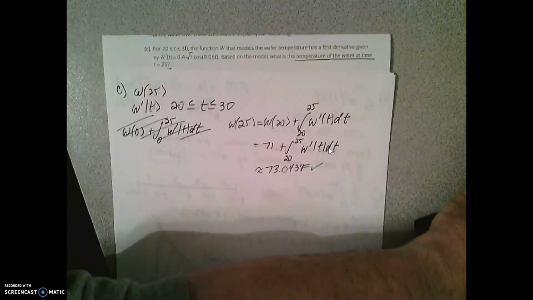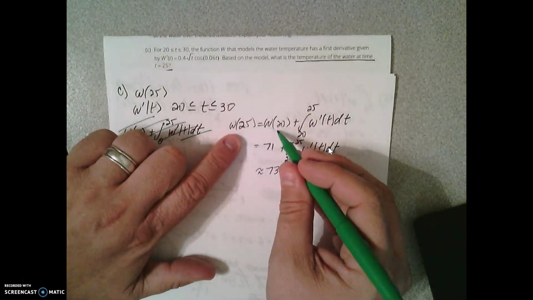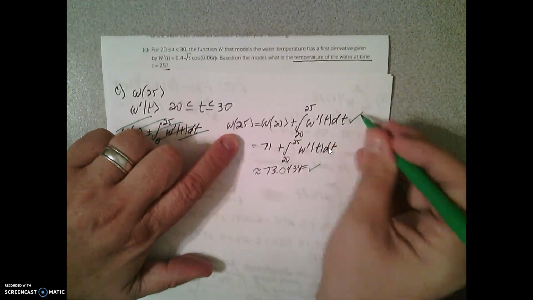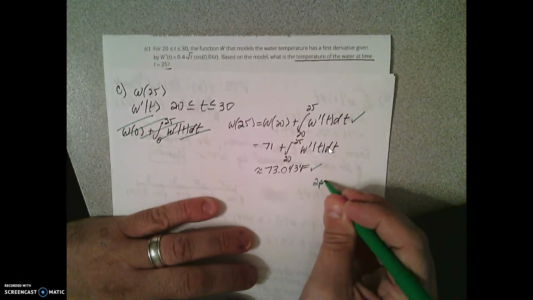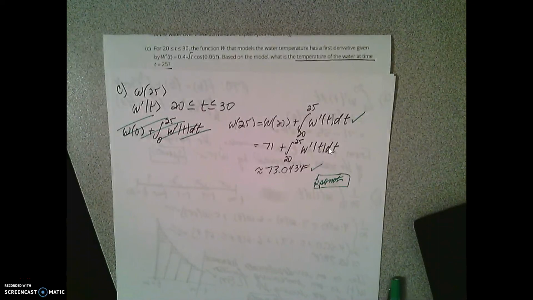The initial integral setup, the w of 25 equals w of 20 plus the integral from 20 to 25, was worth a point for a grand total of 2 points.